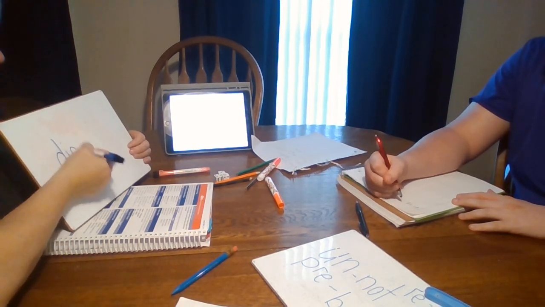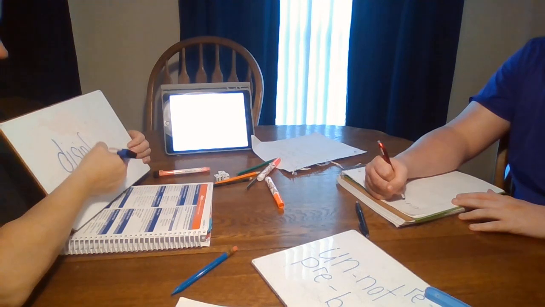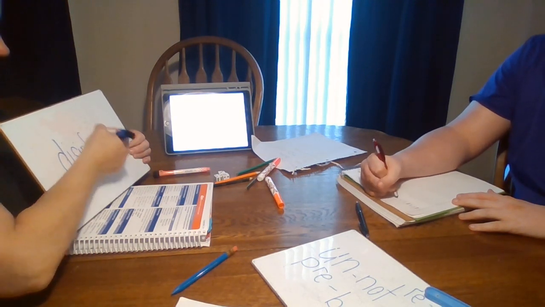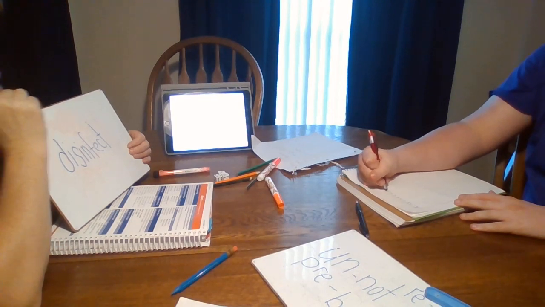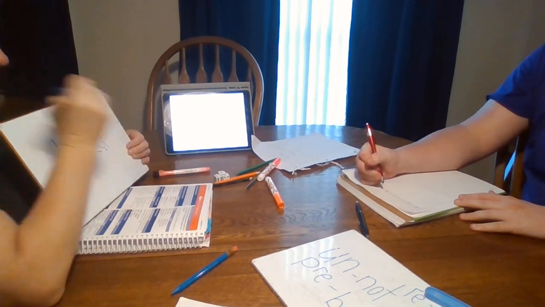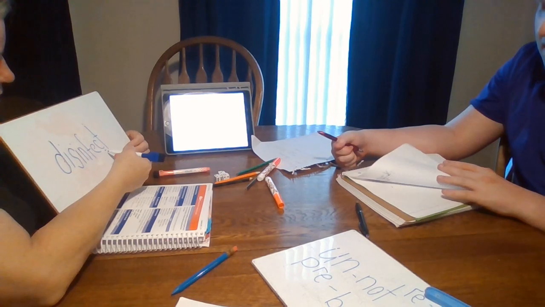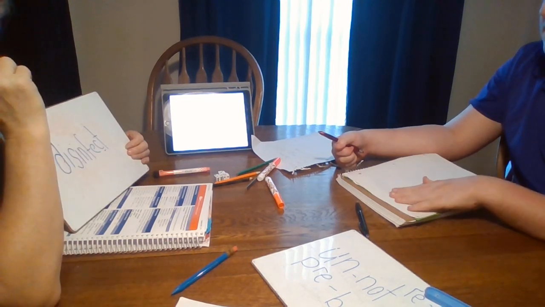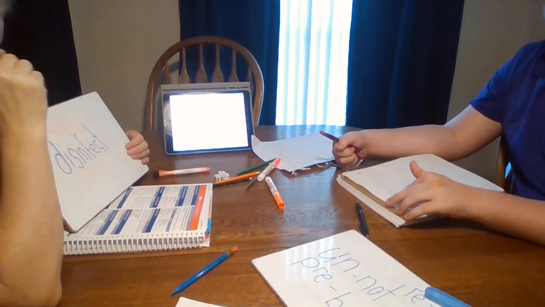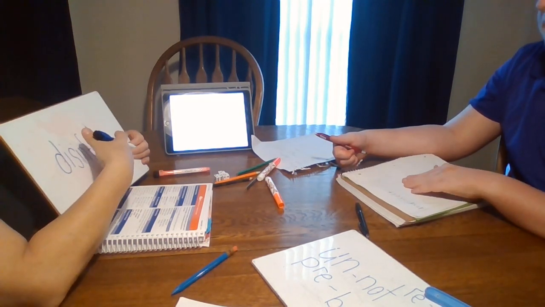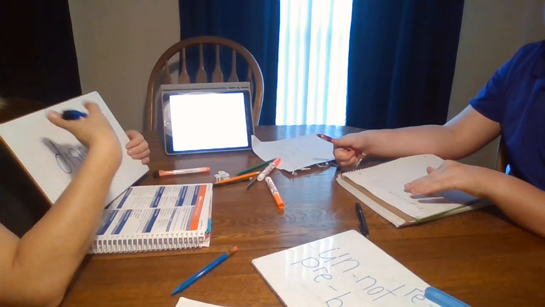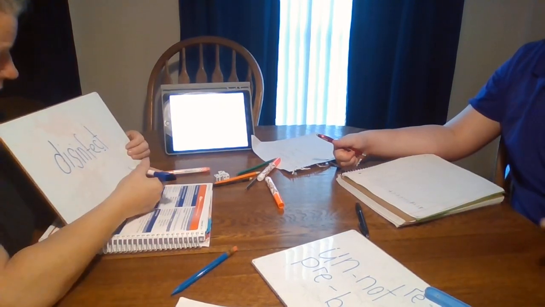So disinfect. And this one's a little different because it has that C there instead of a K. So disinfect. Okay. Disinfect means to, so it's not dirty, not infectious. So we're cleaning it to make sure it's not infected.